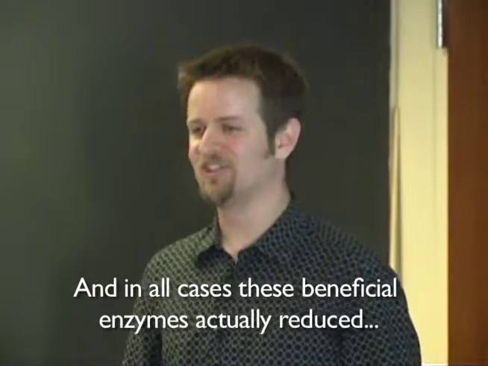I'm going to zip through some of this. In a wide variety of places, this is the plasmid that bears the foreign pathway, which is encoded by those two genes. And in all cases, these beneficial mutations actually reduced the enzyme activities by twofold. And this led to an 18% growth increase.